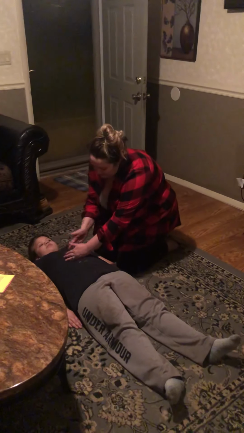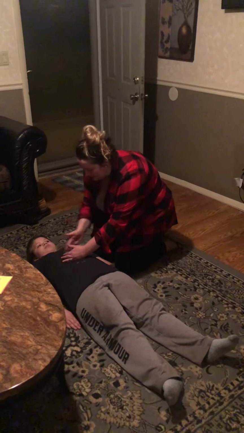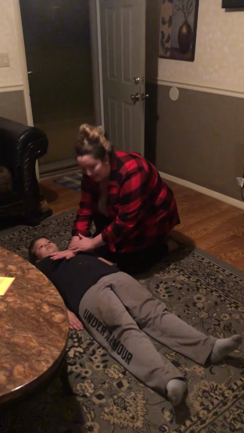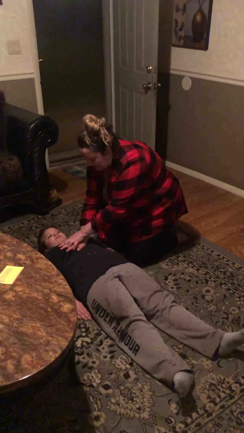kind of goes midline to the axillary areas. So I put my palm down like this, and then I put the other on top, and so I'd start my chest compressions. I would do 30 of these.